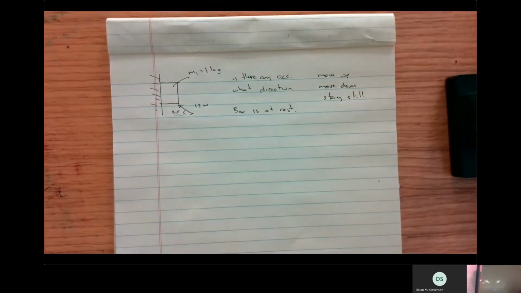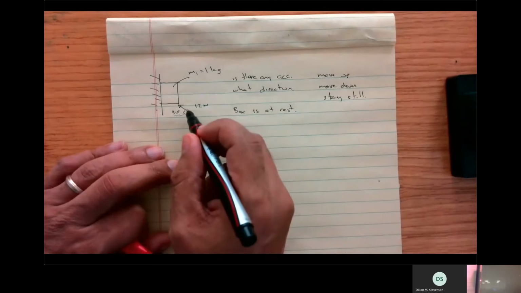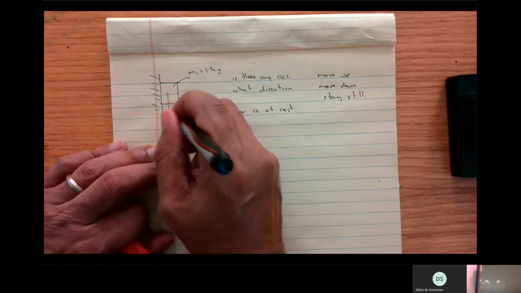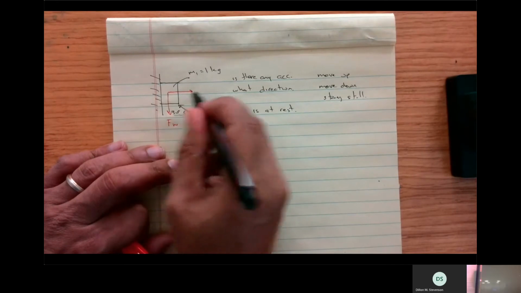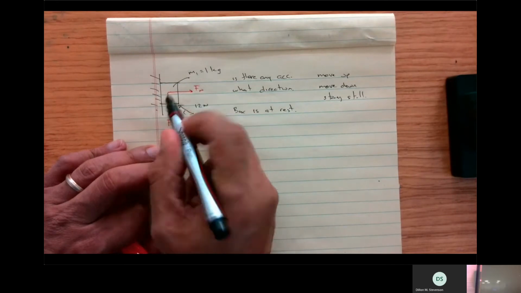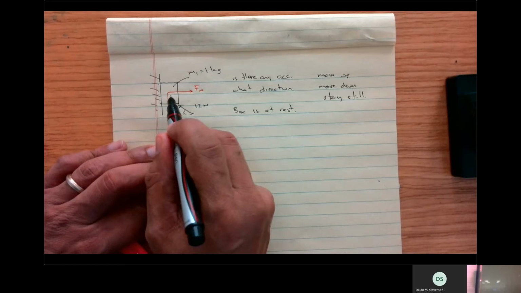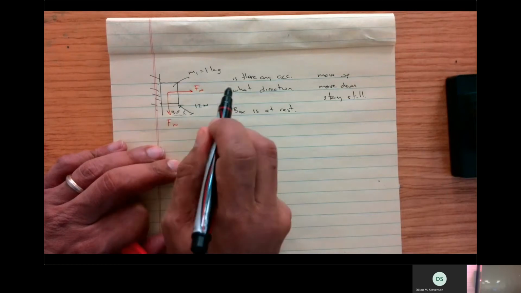So first thing, I'm going to assume that the box is at rest, that the box is not moving, and I want to know if my force is big enough to push it. Okay. So I'm going to do my free body diagram. I have the force that I'm pushing, the weight of the box pulling down, and a normal force from the wall to the box. The normal force is going to be pointing, in this case, to the right.